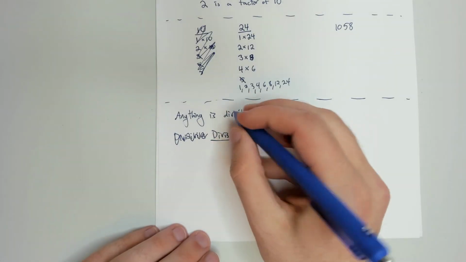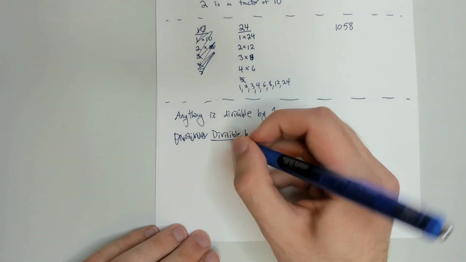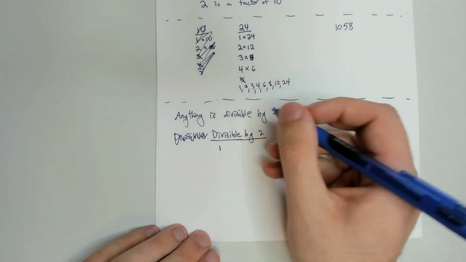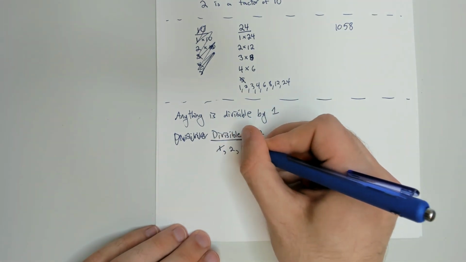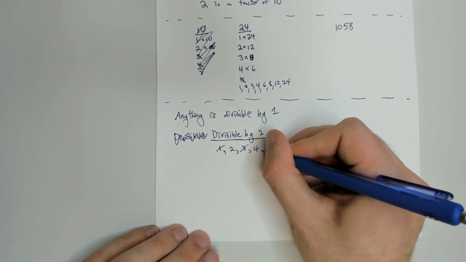So let's start looking at the numbers that are divisible by 2. Well, is 1 divisible by 2? Nope. How about 2? Yep. How about 3? Nope. How about 4? Yep. 5? Nope.